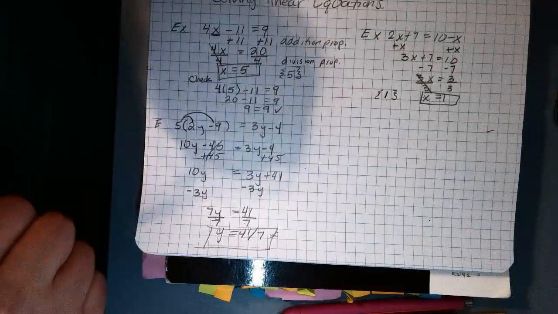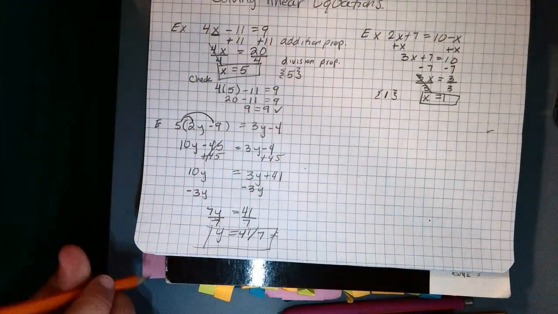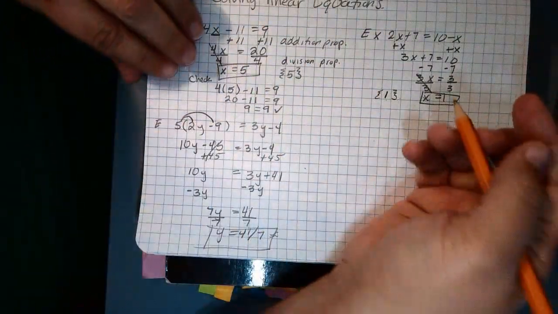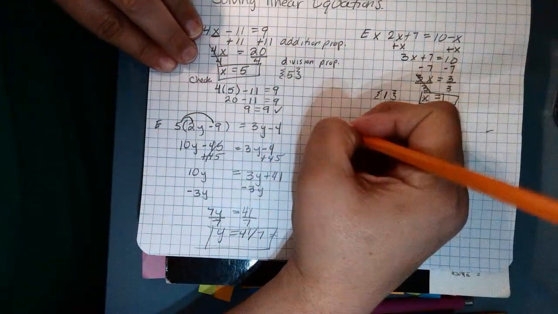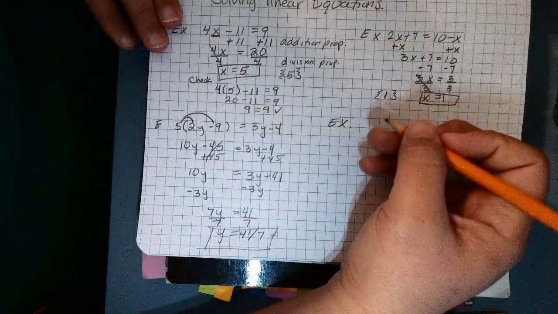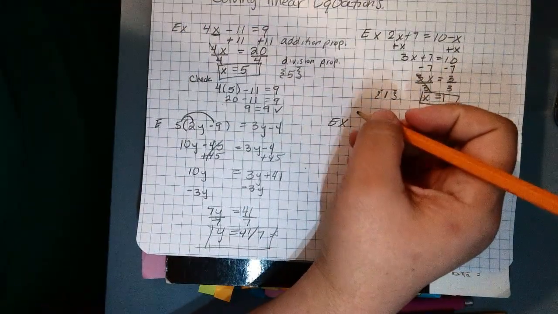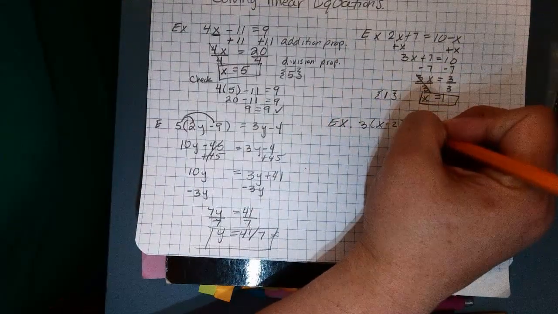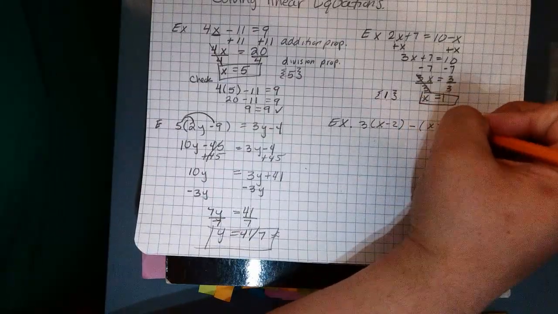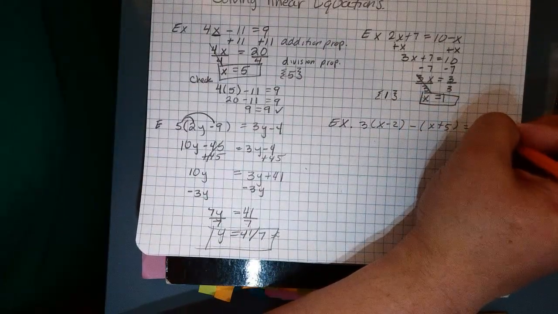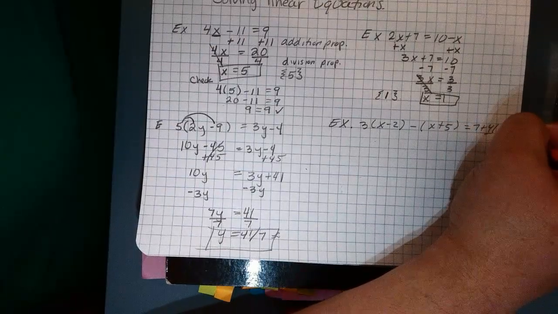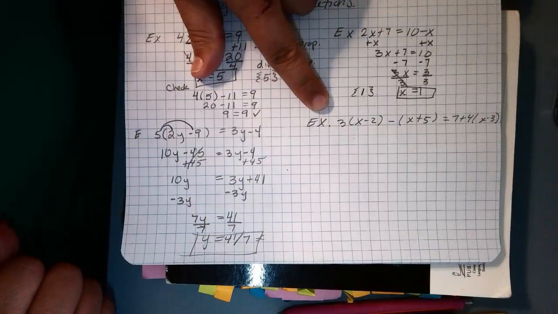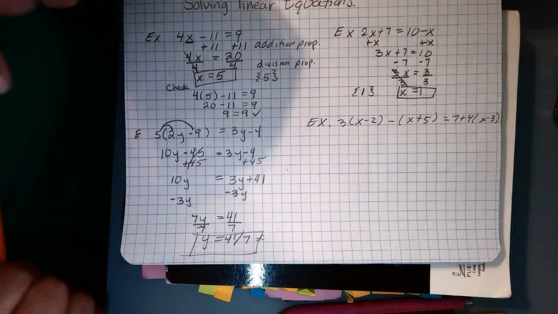I want to do one more like this and then we can jump into fractions. So if you're looking for fractions, just a few more minutes and I'll do a fraction or two. Let me do a really lovely one. If you want to challenge yourself, pause me, figure this out, see if you can see where the most mistakes happen.